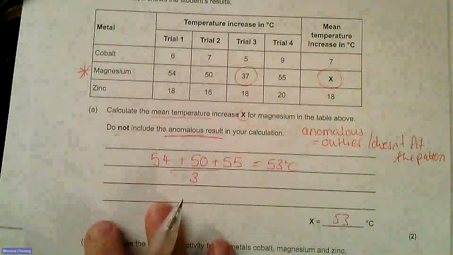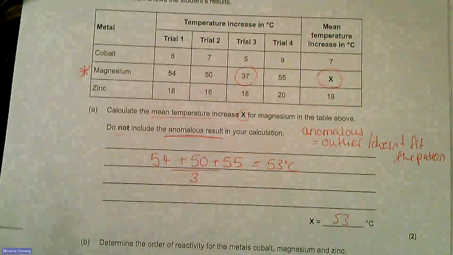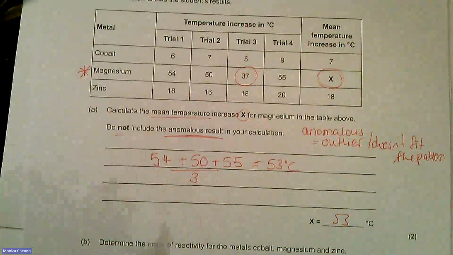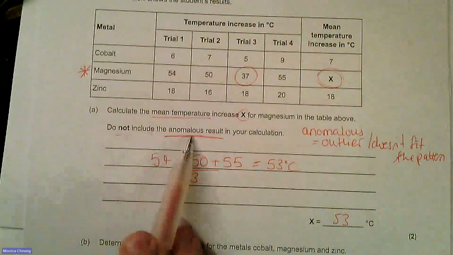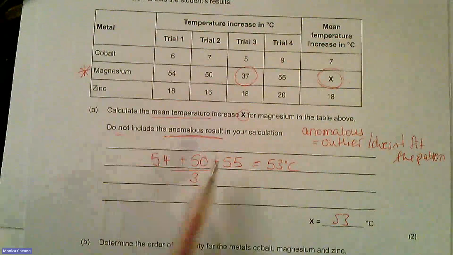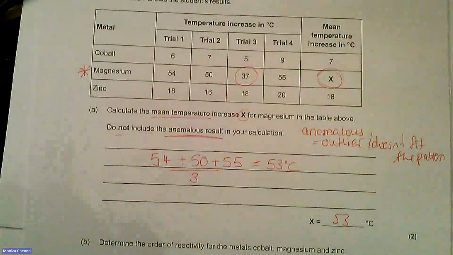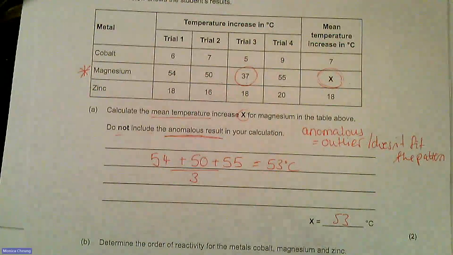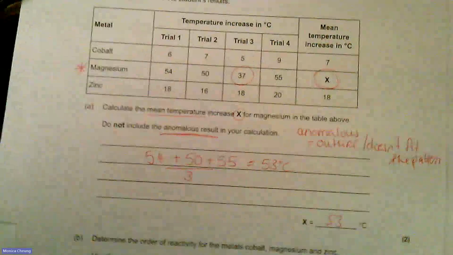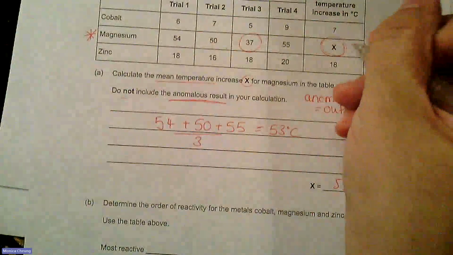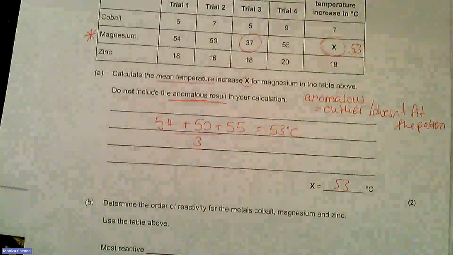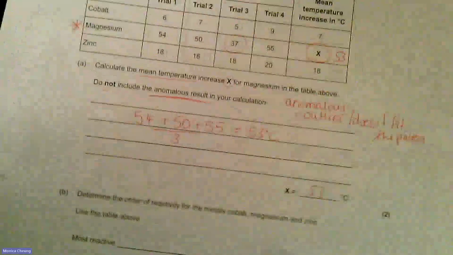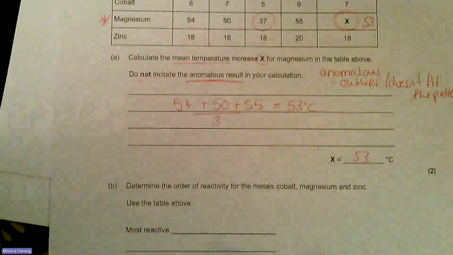Generally, when we do these mean calculations in chemistry, we don't include the anomaly. That's throughout. They don't have to say this to you and say do not include the anomaly. Usually they don't, but it's expected you do exclude the anomaly when you do your calculations, particularly in higher paper. So the next question, now we've got our results and we've got our temperature. So we write our temperature here as well, so we can see. So that's 53.